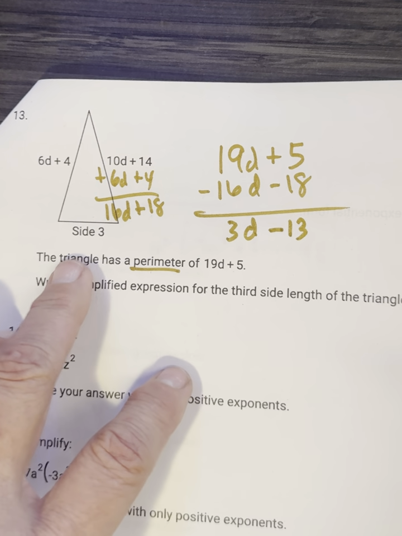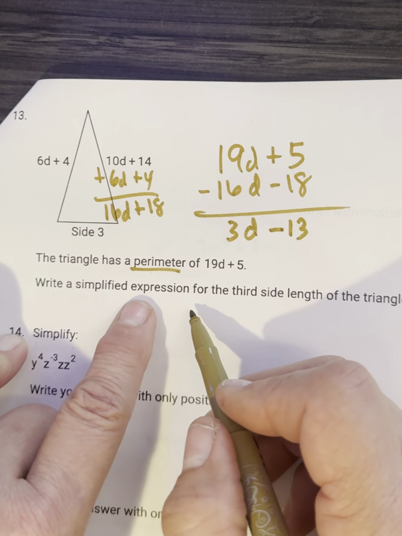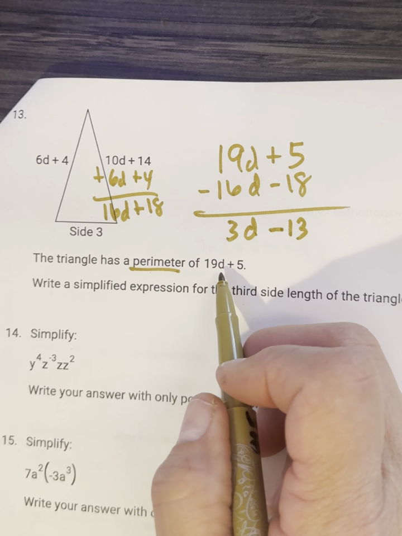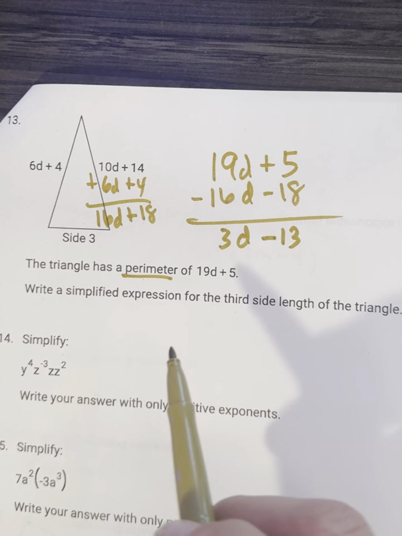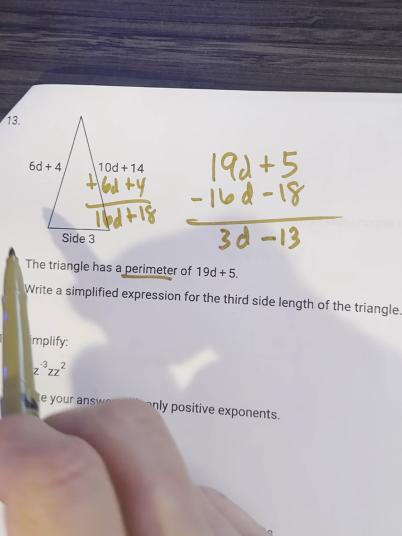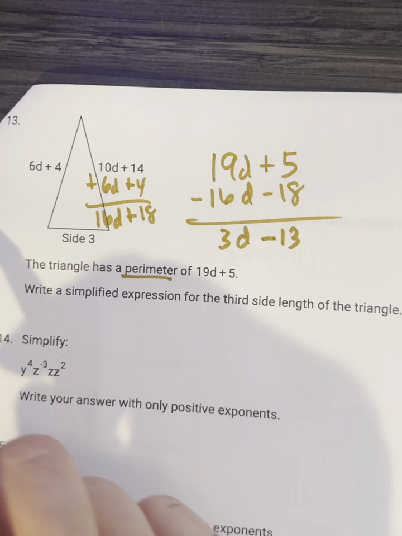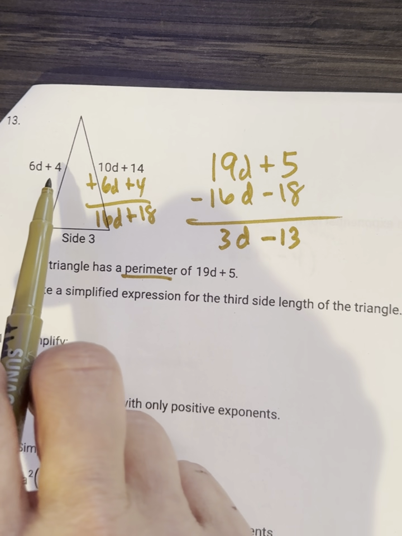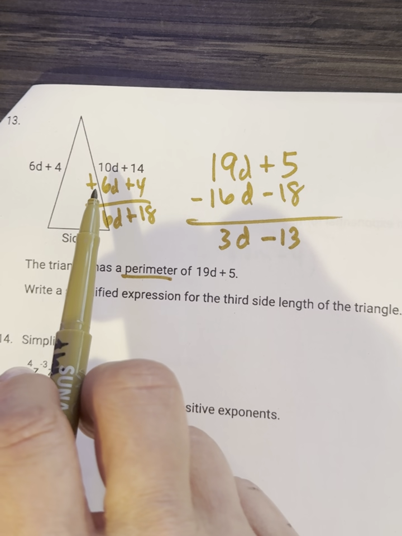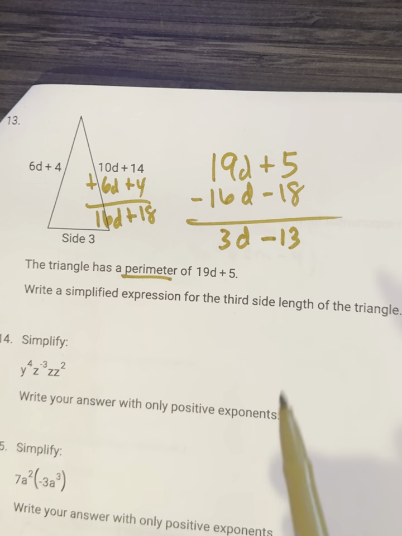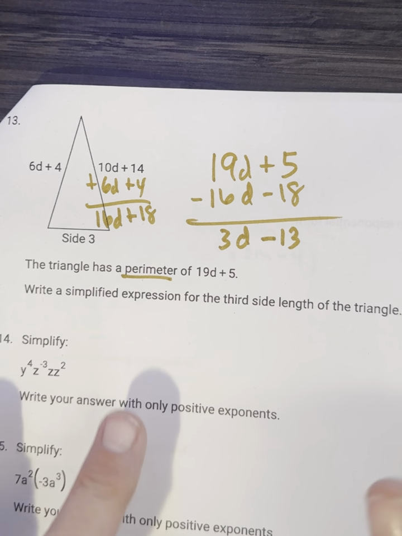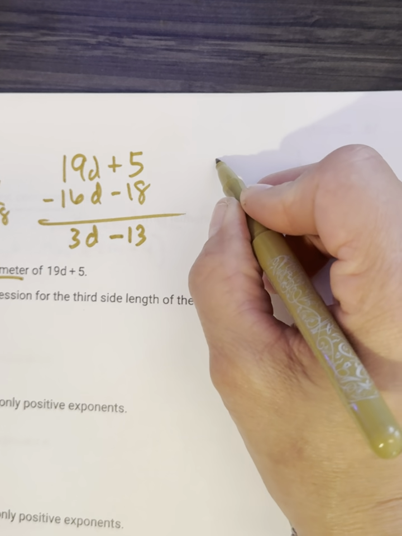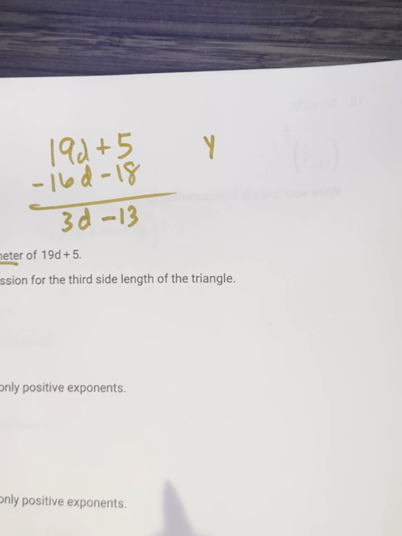What you could do is, in y equals, it's the only place you can put your variable, you can do 19D plus 5 minus, and then in parentheses, and of course put x instead of d, do 6x plus 4 plus 10x plus 14, and it should equal 3d minus 13. So again, in y equals, I'll just show you.